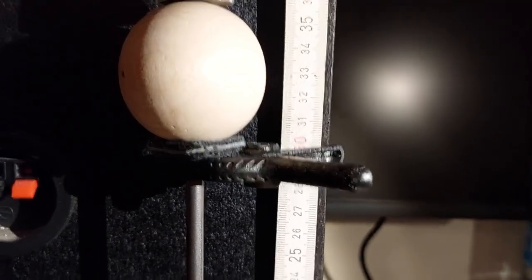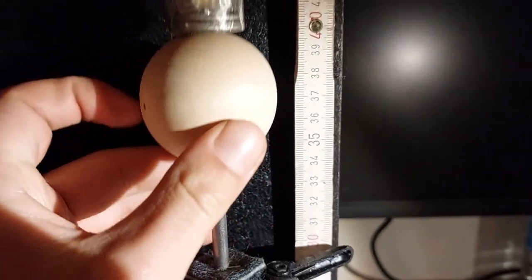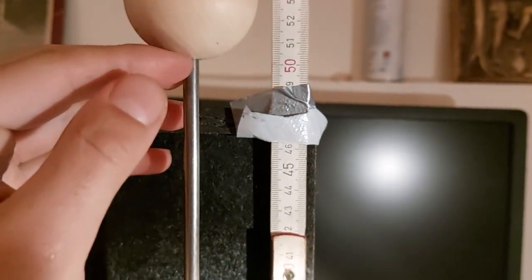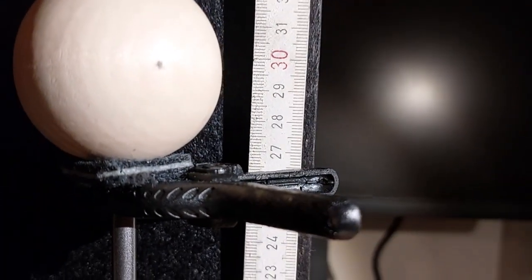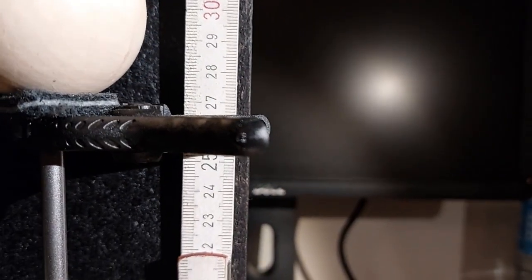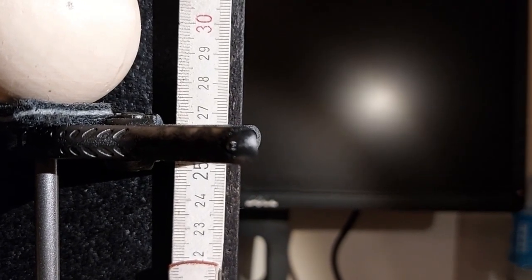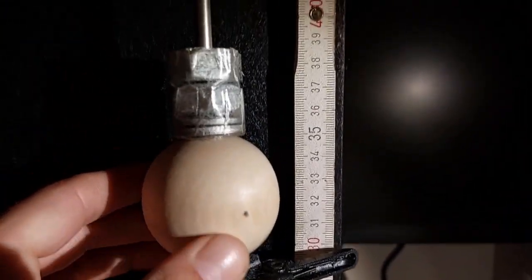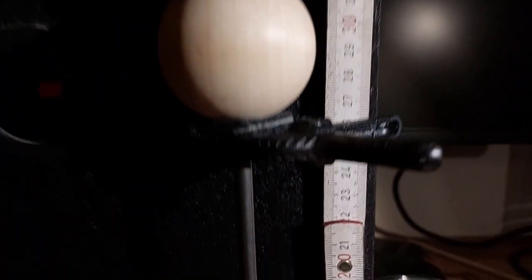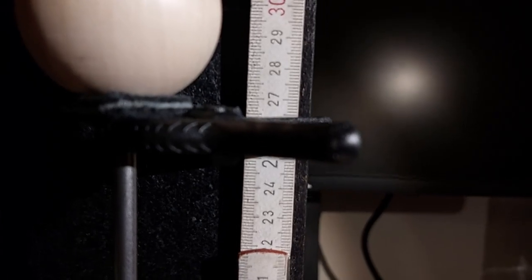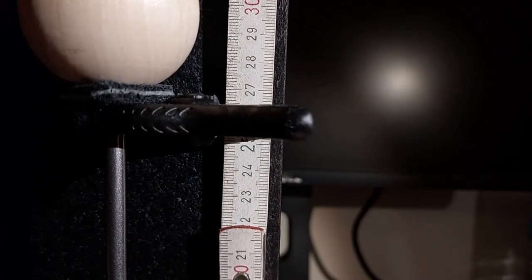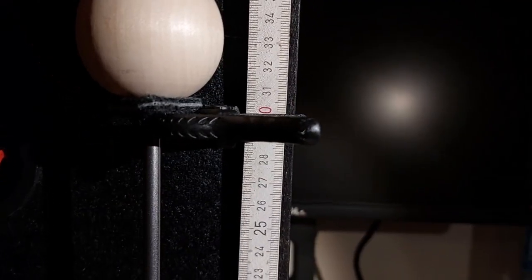Okay, now we're going to raise the ball 20 centimeters higher, so to 50. There we go, 50. And the displacement is 3.4 centimeters. 20 centimeters, trial 2. 50. And the displacement is 3.5. 20 centimeters, trial 3.